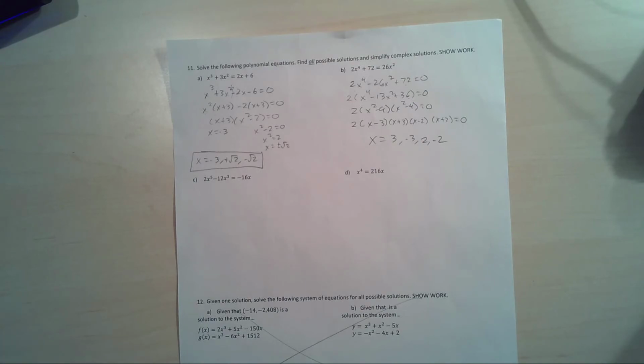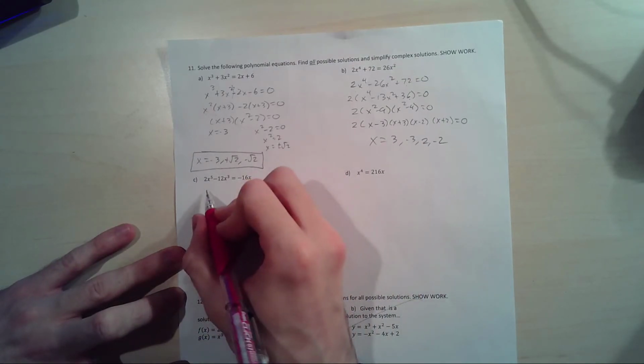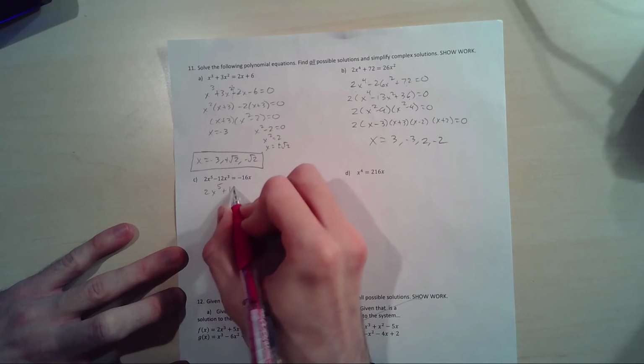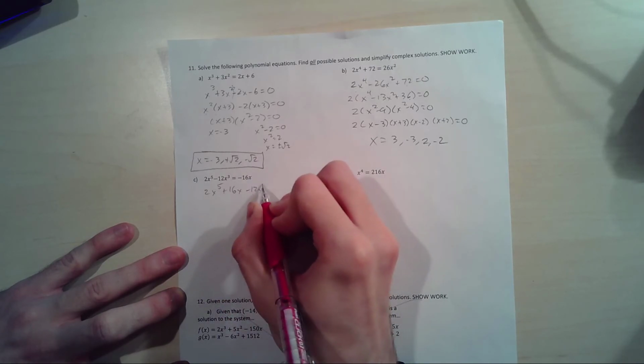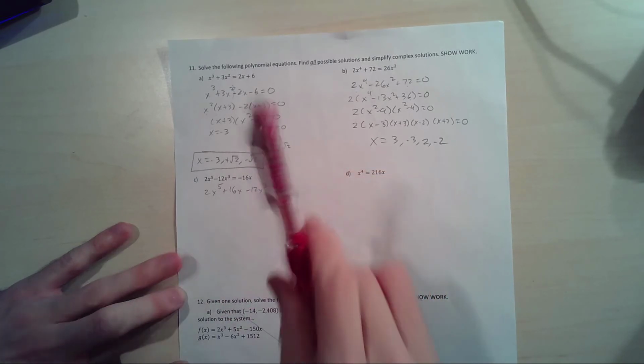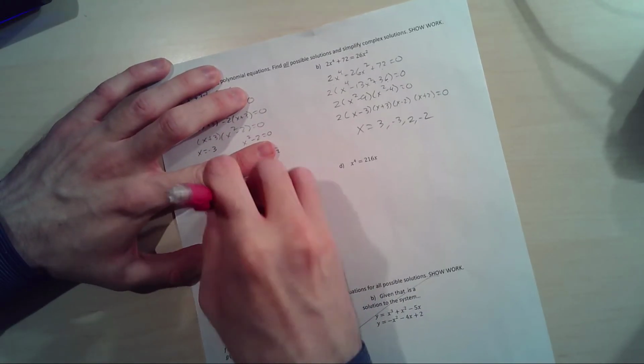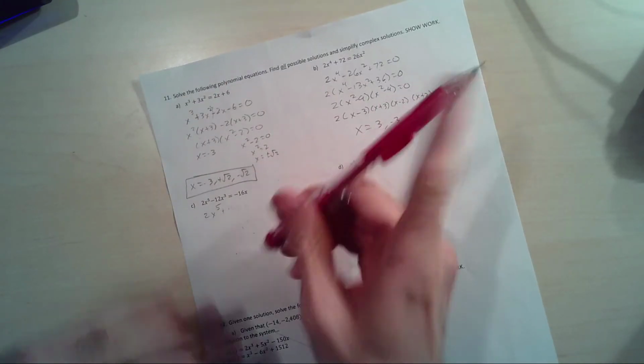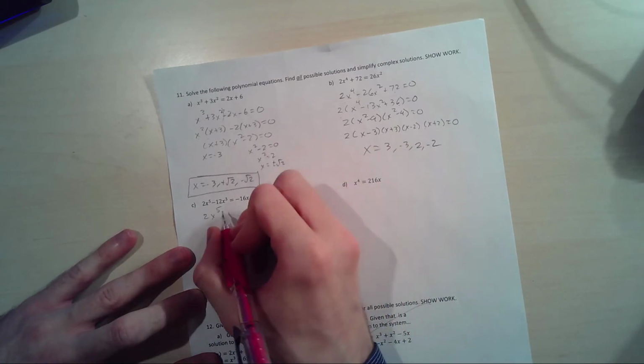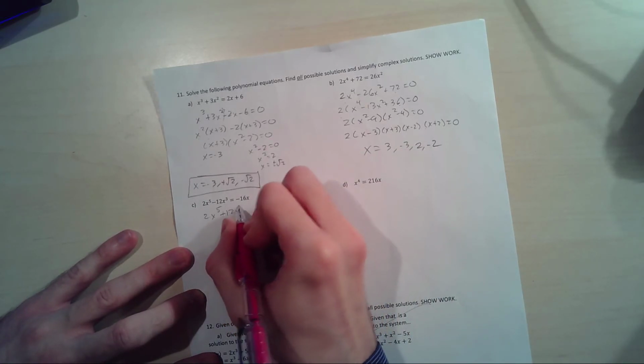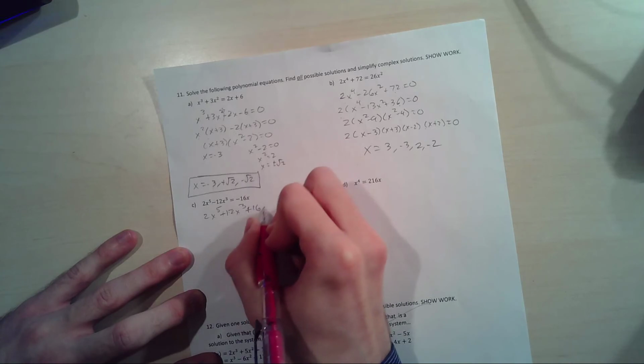Moving right along, these last two, move it over. Got the 2x to the fifth plus 16x minus 12x cubed. And, uh-oh, I did that in the wrong order, didn't I? I need to do this in the right order. Let's do this in the right order here: 2x to the fifth minus 12x cubed plus 16x equals 0.